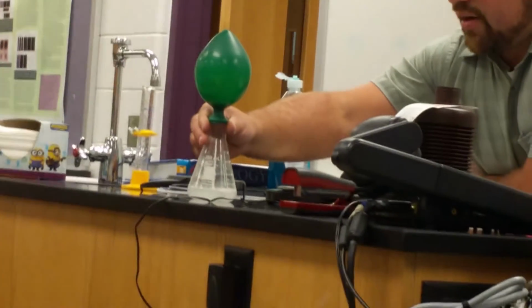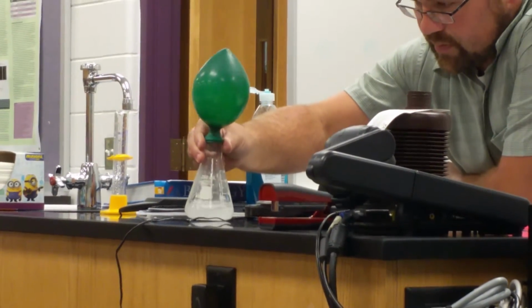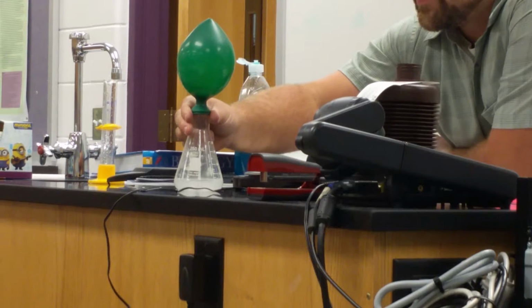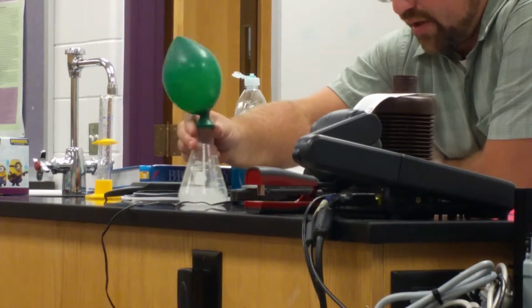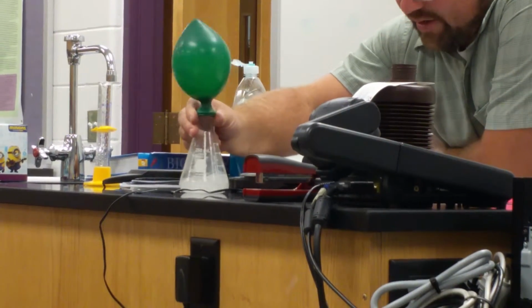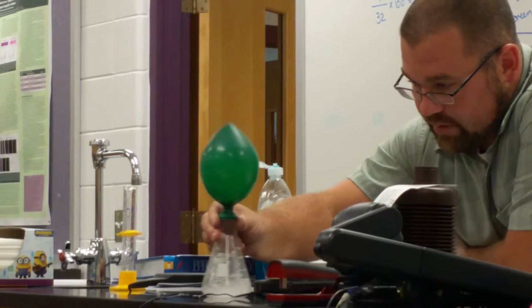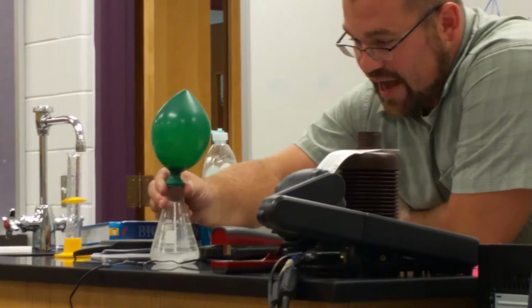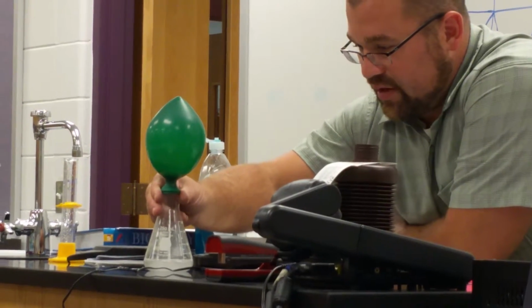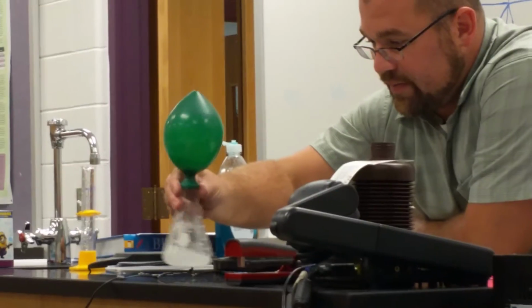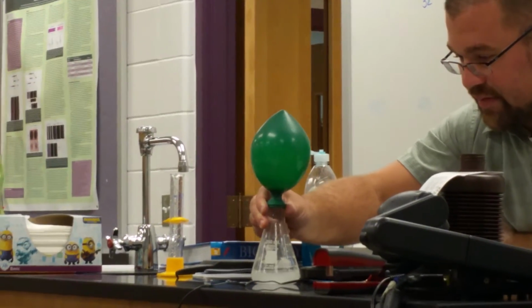And so we're going to go ahead and let all of this dissolve, just like we did before. But hopefully, if we can measure this quantitatively, we can show that it was the gas that escaped that caused the difference in our first one. I'm just hoping the balloon doesn't fly out. Almost done. There we are.